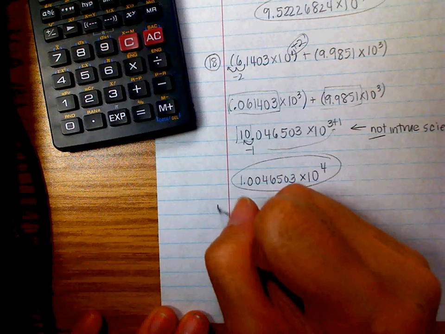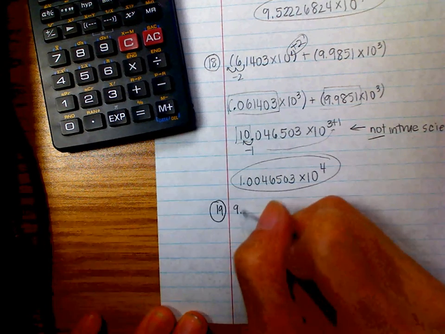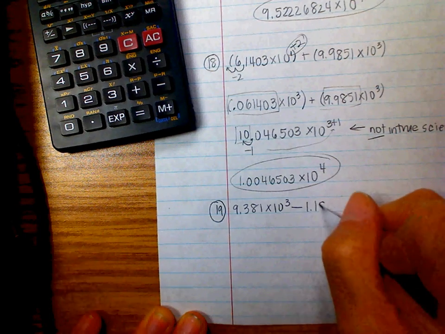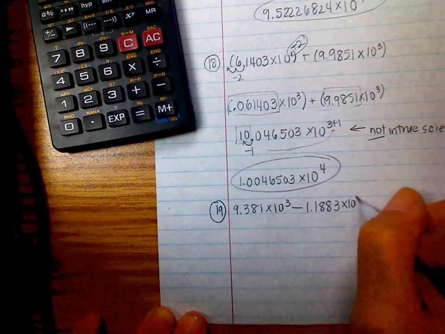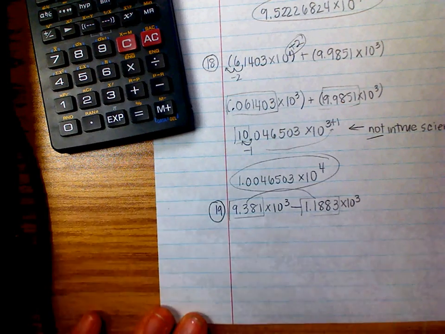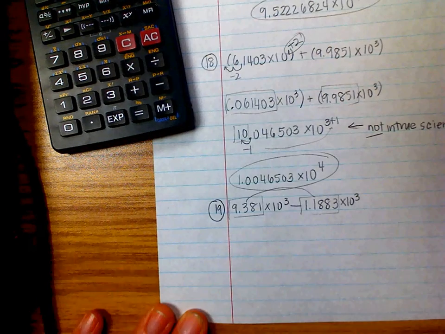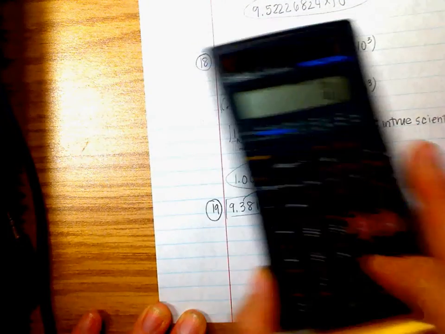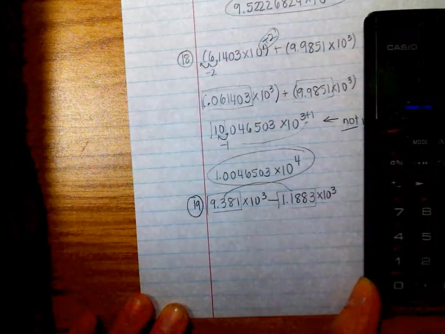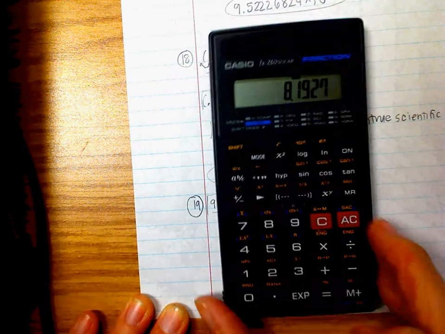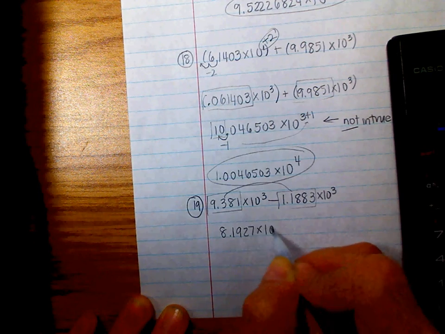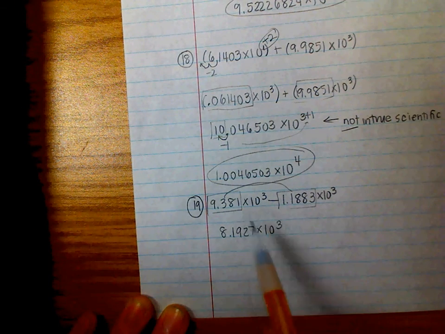And number 19, 9.381 times 10 to the 3rd minus 1.1883 times 10 to the 3rd. The nice thing about this one is that these already have the same exponents, so I can go right ahead and perform the operation. In this case, it is subtraction. So I'll do 9.381 minus 1.1883. So I get 8.1927 times, and then you keep the times 10 to the 3rd. And that's my final answer.